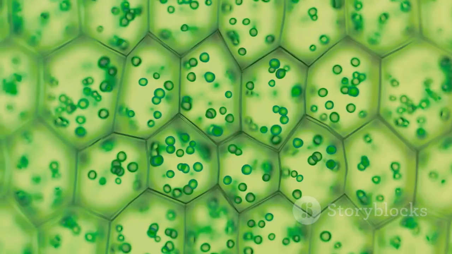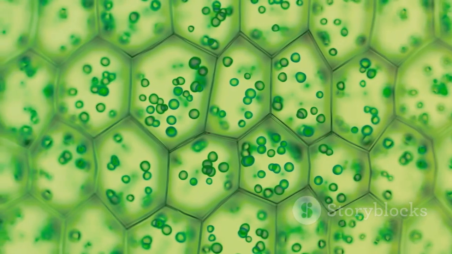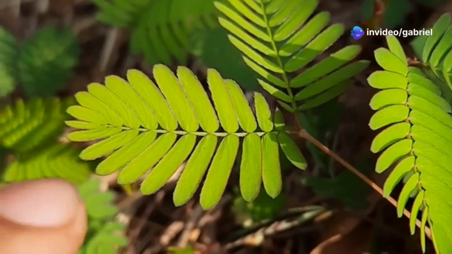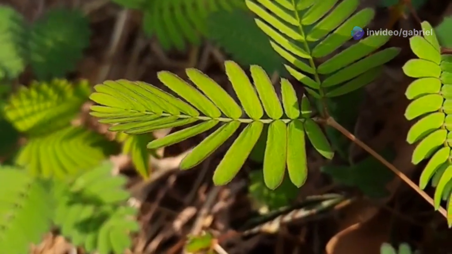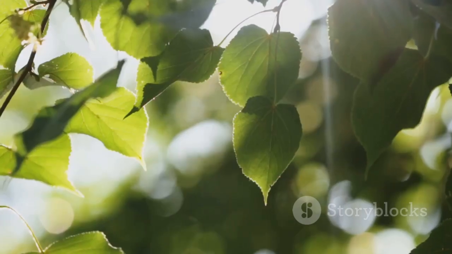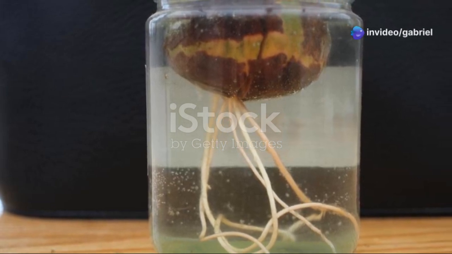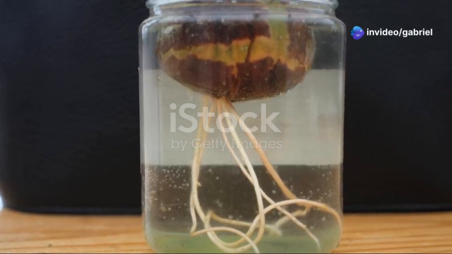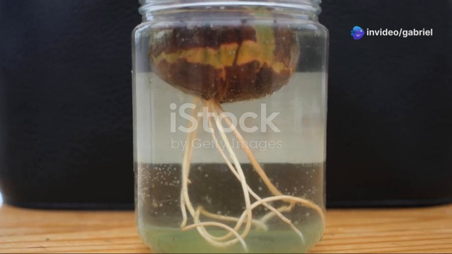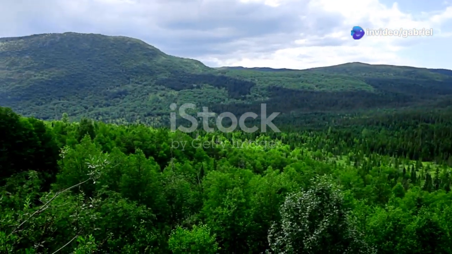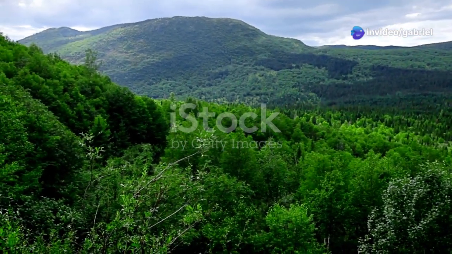The process of photosynthesis takes place in specialized organelles within plant cells called chloroplasts. These organelles contain chlorophyll, a pigment that absorbs sunlight, primarily in the blue and red wavelengths, giving plants their characteristic green color. During photosynthesis, plants utilize sunlight, water, and carbon dioxide to produce glucose, a simple sugar that serves as their primary source of energy. As a byproduct of this process, oxygen is released into the atmosphere. This exchange of gases, the intake of carbon dioxide and the release of oxygen, is essential for maintaining the balance of gases in our atmosphere.